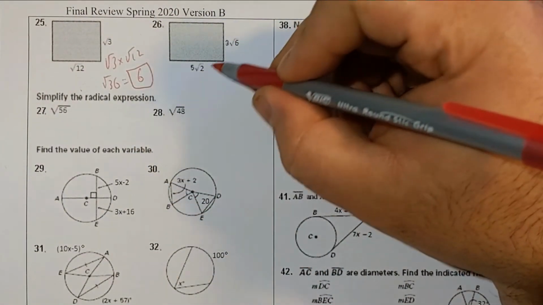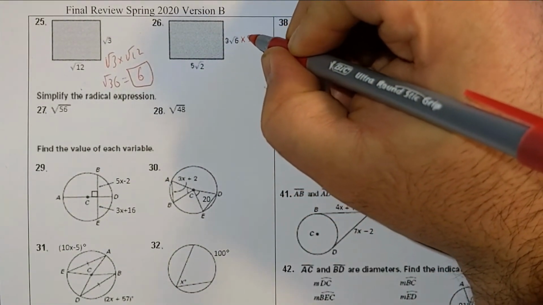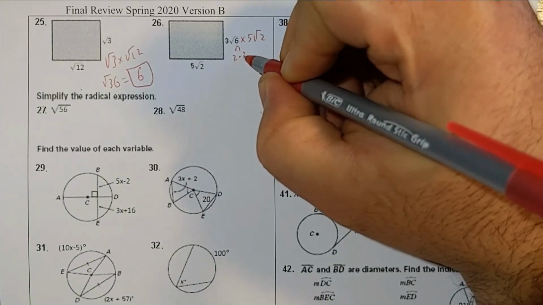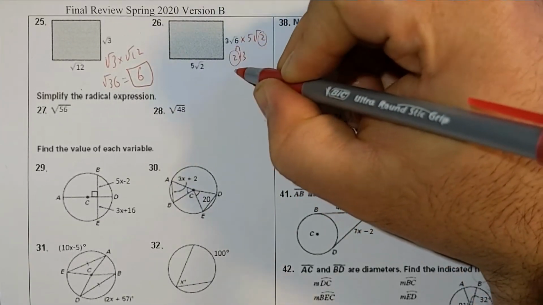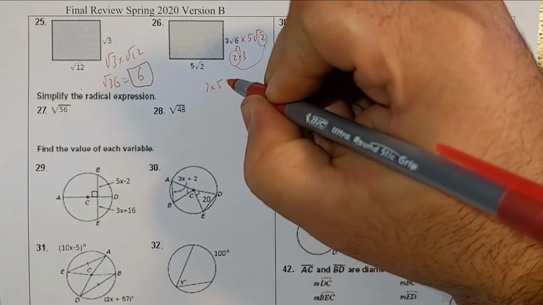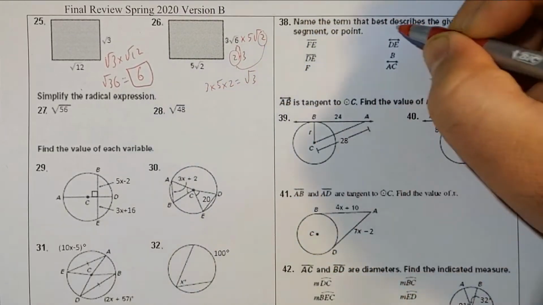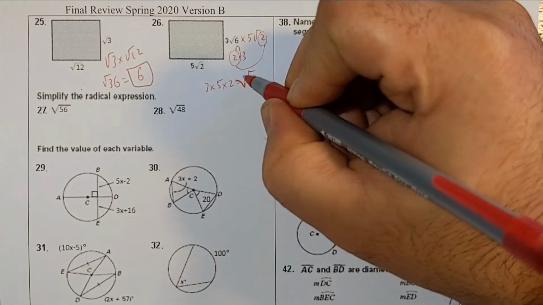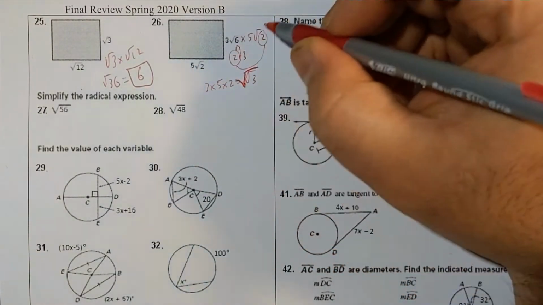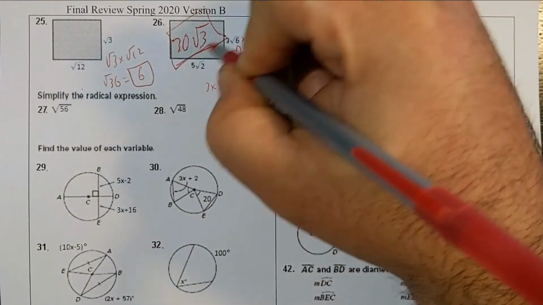26, you're still going to multiply these together because it's still a rectangle, so it would be 3 square root of 6 times 5 square root of 2. And then the 6 can get factored out, and it's easier to see that you have a pair of 2's. So you have a 3 outside, you have a 5 outside. Because of this pair, you have a 2 outside, and 3 is the only thing stuck inside. And then you're going to go 3 times 5 is 15, 15 times 2 is 30, so it's going to be 30, and then the square root of 3 is inside, and that would be your final answer.